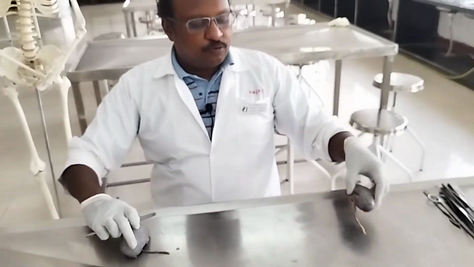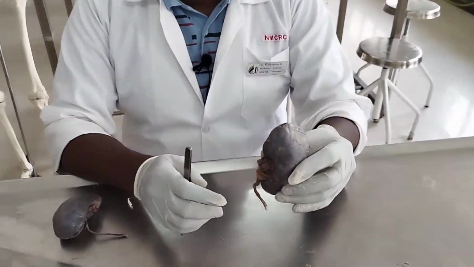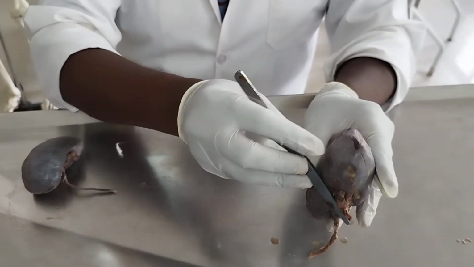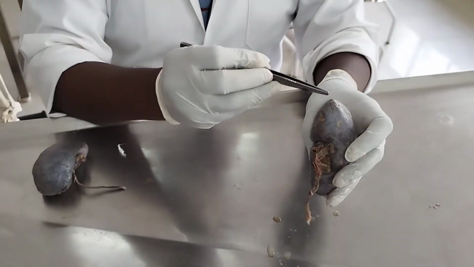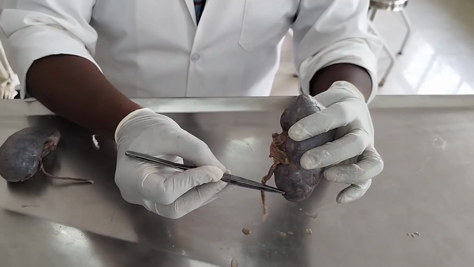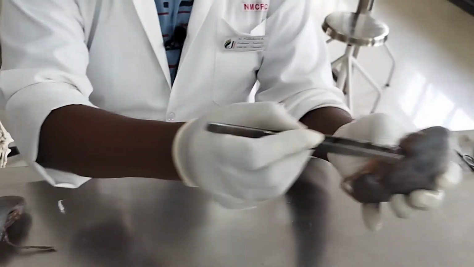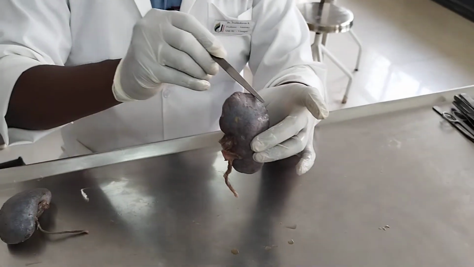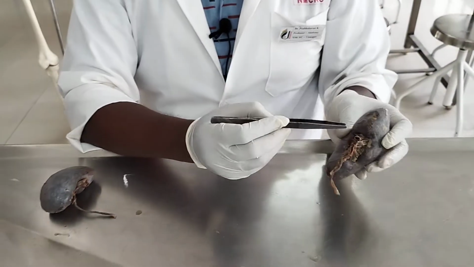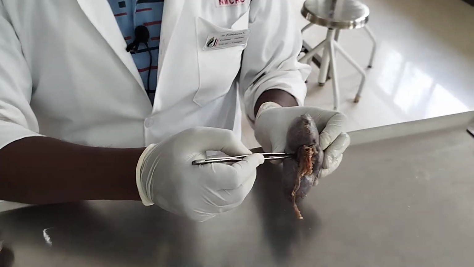Now let's see quickly the left kidney. So this is the left kidney. So this is the anterior surface, this is the posterior surface, this is the upper pole, this is the lower pole. So upper pole is related to the suprarenal gland. Then you have the medial margin, and you have the lateral margin, and in the medial margin you have the hilum leading into the renal sinus.